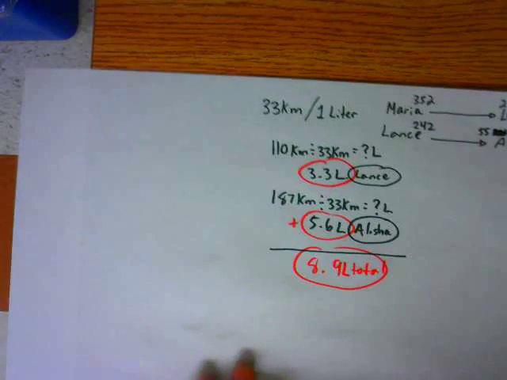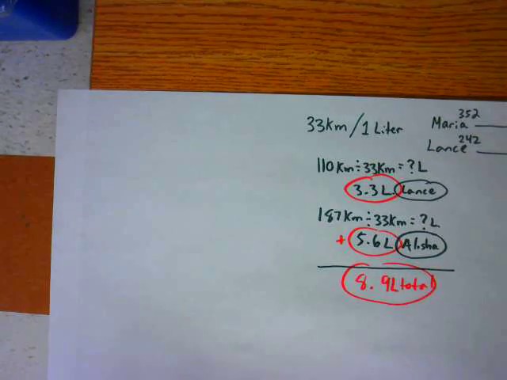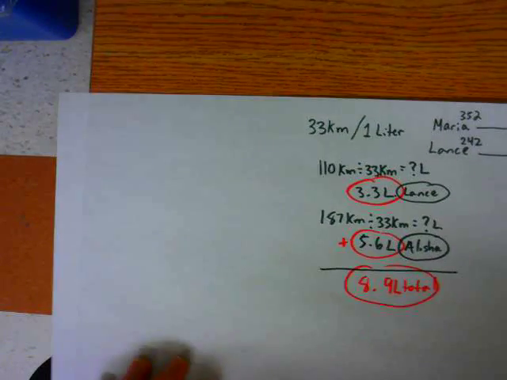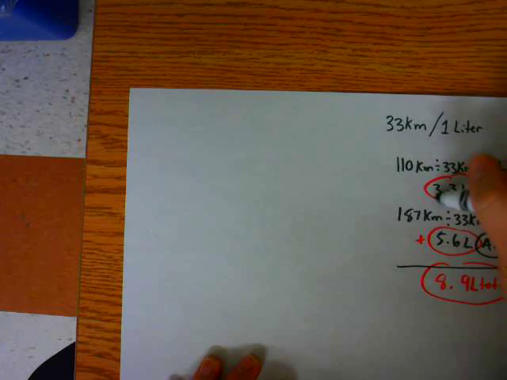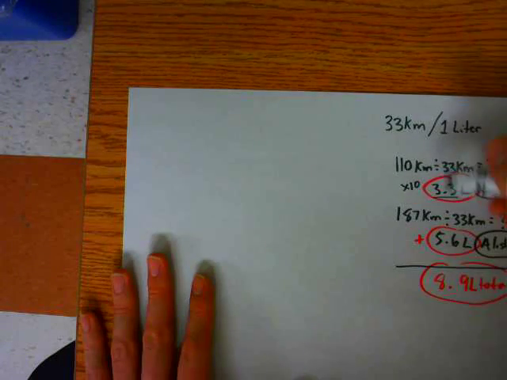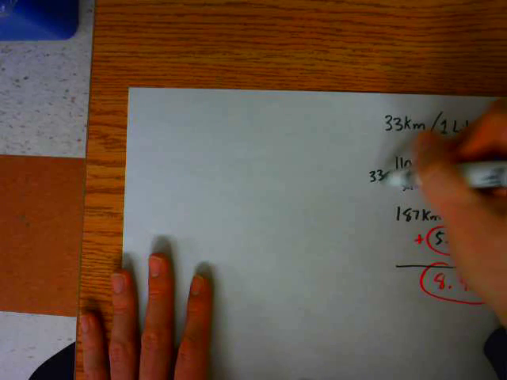The last part, which a lot of people found difficult, was how to transform your liters into a fraction. I'll quickly review that right now. You can do this by simply multiplying your liters, your decimal, by tens, hundreds, or 1,000, and then putting that number over what you multiplied by. So I'm going to take 3.3 and multiply it by the clean number of 10. When you multiply by 10, it'll get rid of the decimal. So 3.3 times 10 gives us 33 over 10.